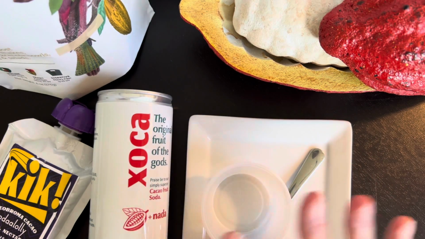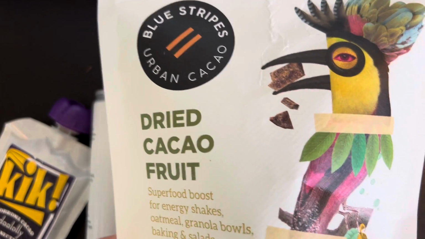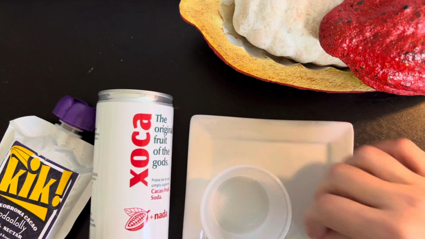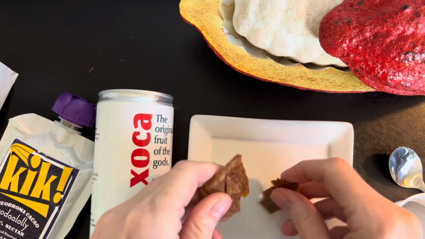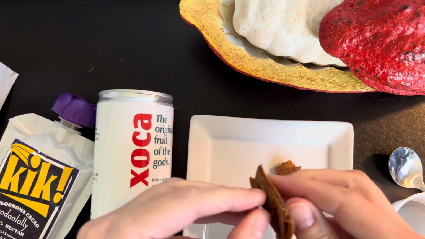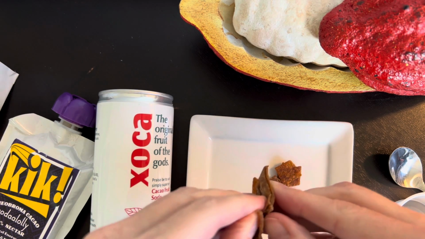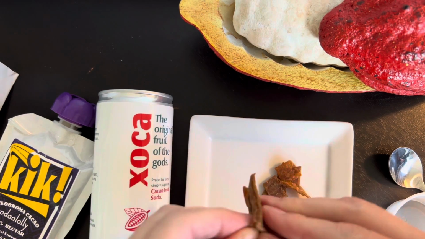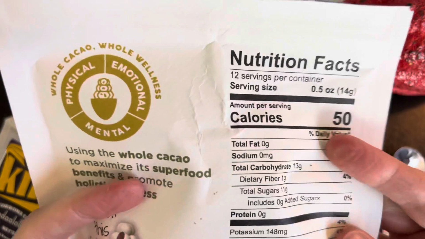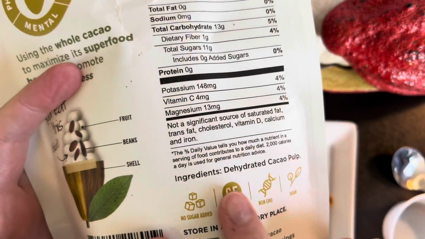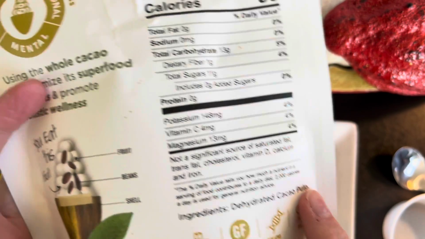All right, so here's my 3 products. I think I'll start with the dried cacao fruit from Blue Stripes Cacao. They're based in New York. I use these in my tasting sometimes because they last a long time, they transport well, and they do give you some idea of the flavor profile that you can have in cacao pulp. So this is dried cacao fruit, and I believe it's 100% dried cacao fruit. Let me check the ingredients.